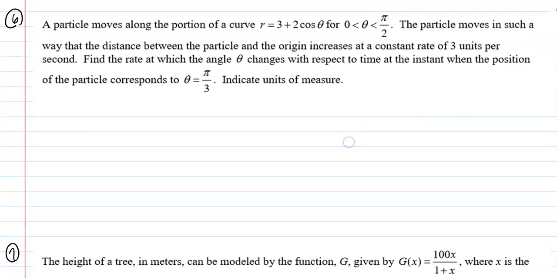All right, the last one that I'm going to do with you here is number 6. A particle moves along the portion of a curve r equals 3 plus 2 cosine theta for theta from 0 to pi over 2. The particle moves in such a way that the distance between the particle and the origin increases at a constant rate of 3 units per second. Find the rate at which the angle theta changes with respect to time at the instant when the position of the particle corresponds to theta equals pi over 3. Indicate units of measure.